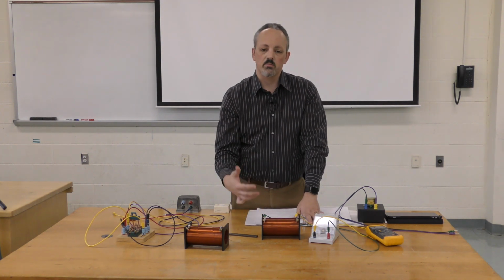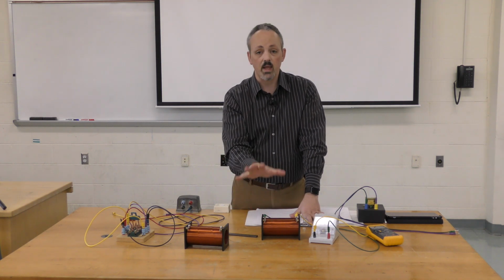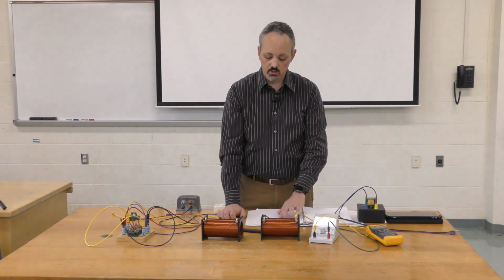So all the methods of power generation that we have of generating electricity is done through this same idea with the exception of solar.